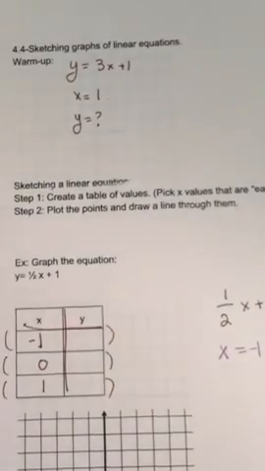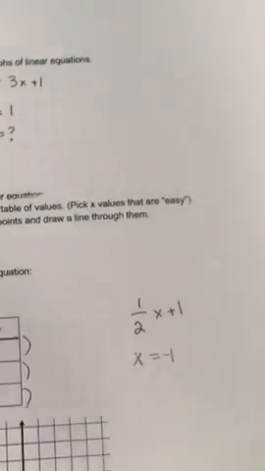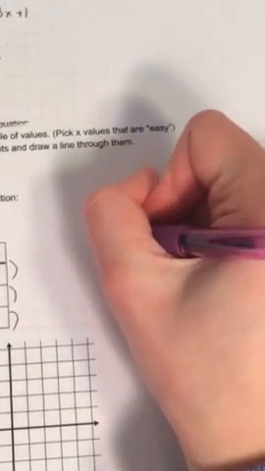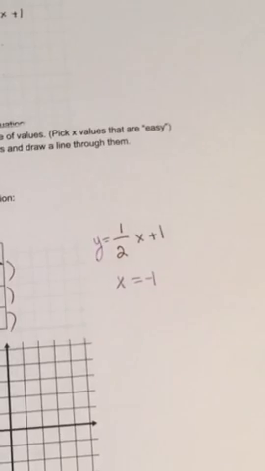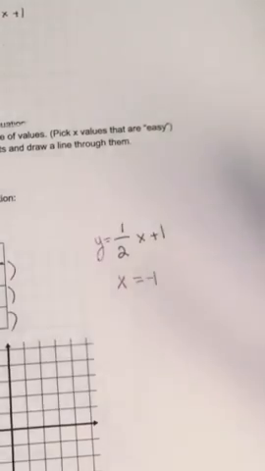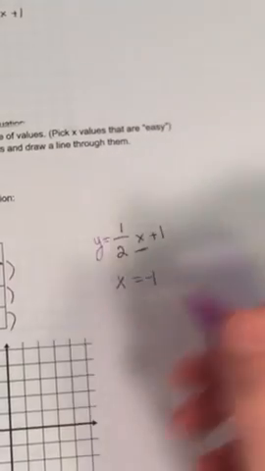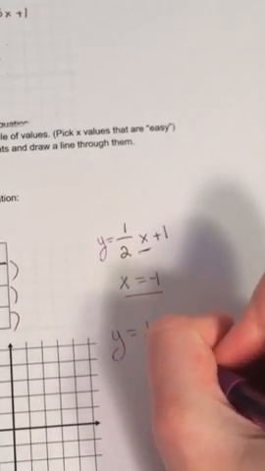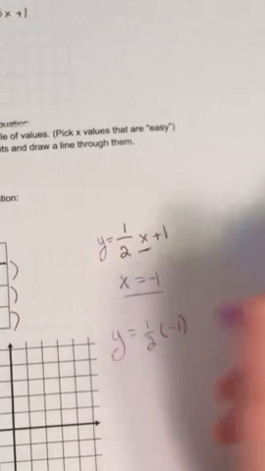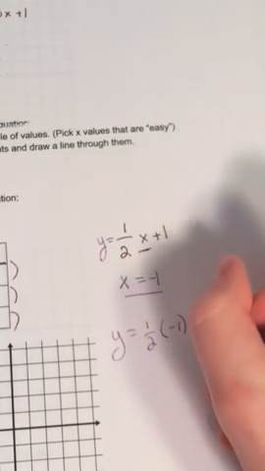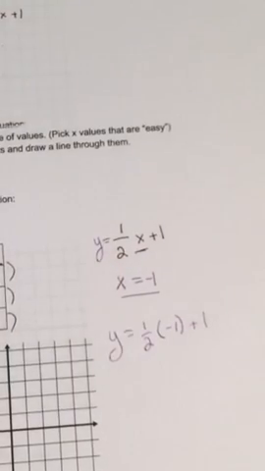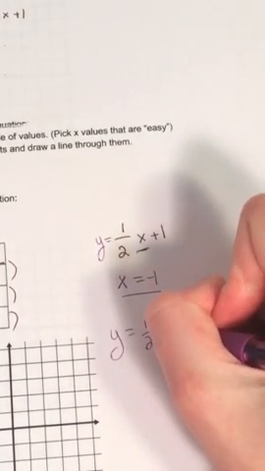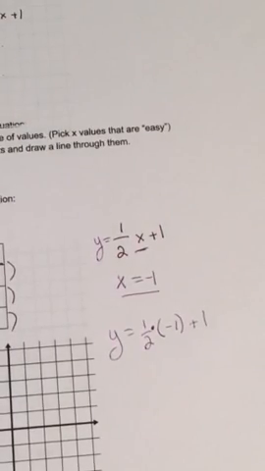Okay, so I'm going to zoom out here so you guys can see my work. So remember, when I'm given an x value, and this should be y equals, I apologize, I plug in the x value. So wherever I see x, I'm going to replace it with a -1. So I get y equals 1/2. And whatever I'm plugging in, I usually put in parentheses just to help myself out, especially when it's negative. And remember, there is an invisible multiplication sign between these two.